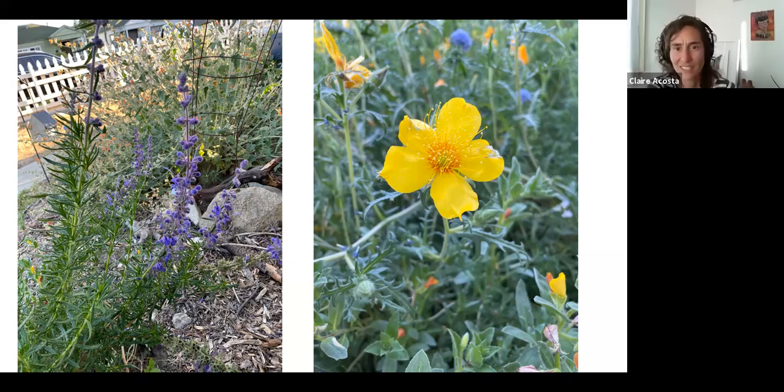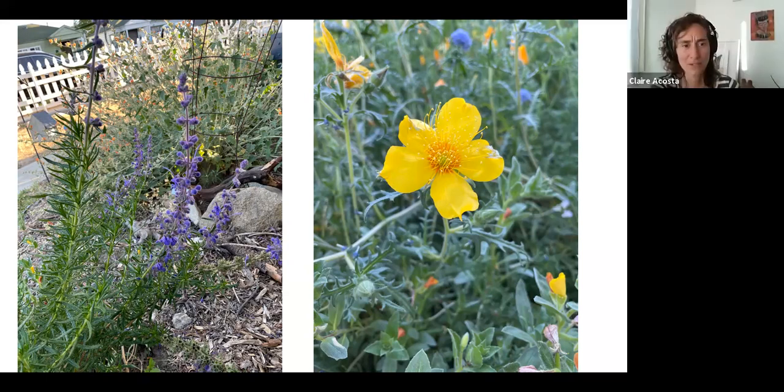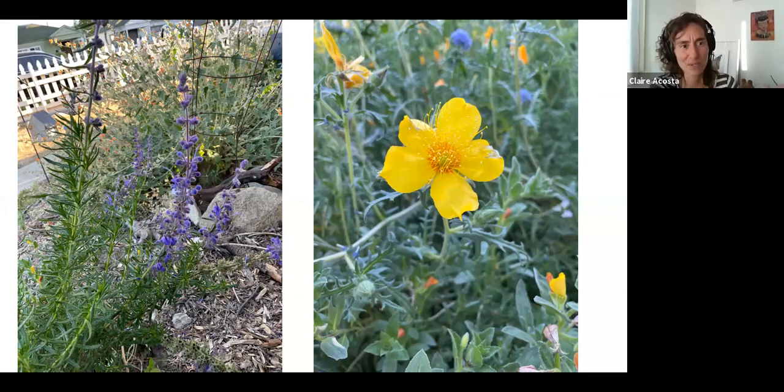Gorgeous. But the woolly blue curl is one of my favorites. Yes, mine too. And these are actually both in my yard right now. Cool. These are beautiful. Great photos. Yeah, I had to look up the blazing star. I was like, who is that?